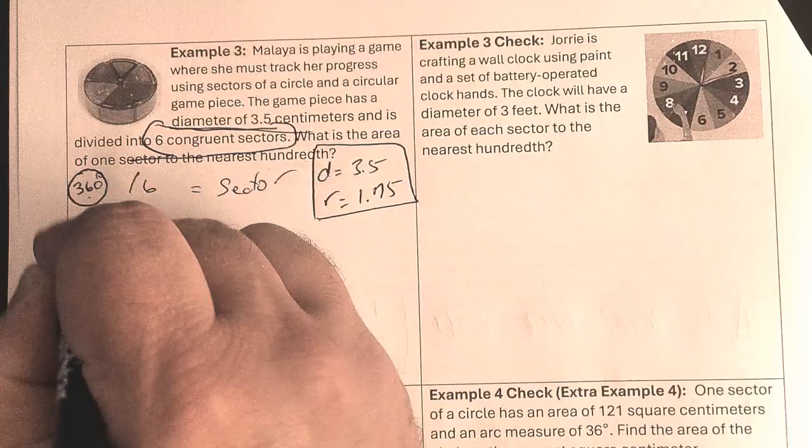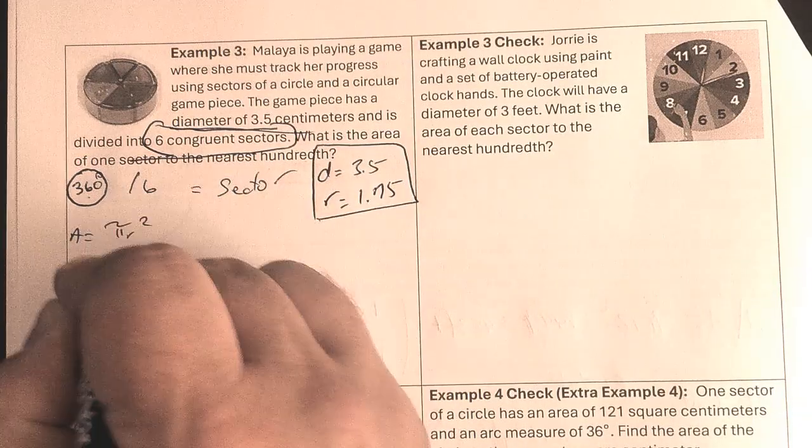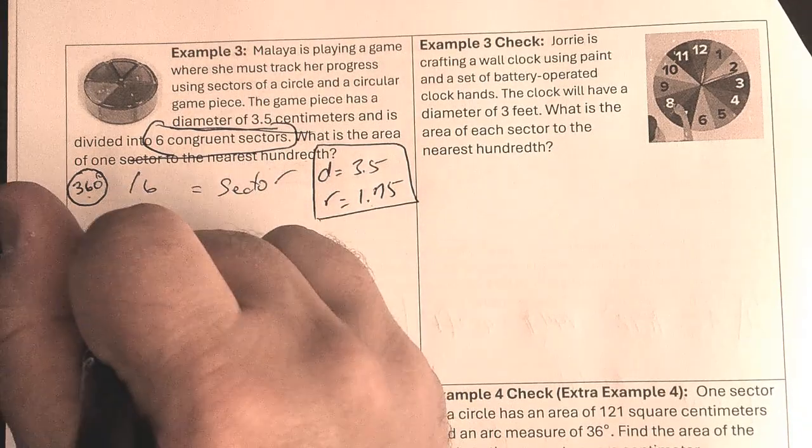So over here, the area of a circle is pi times the radius squared. The radius is 1.75.